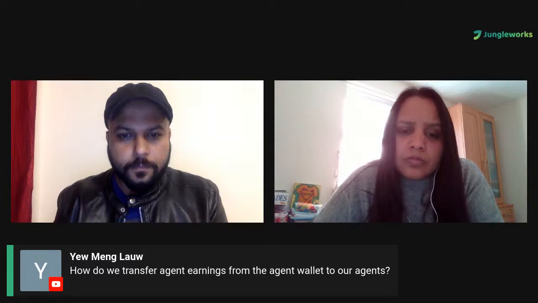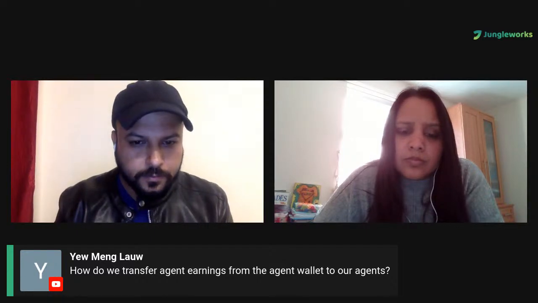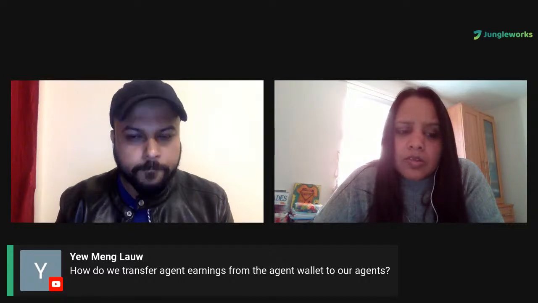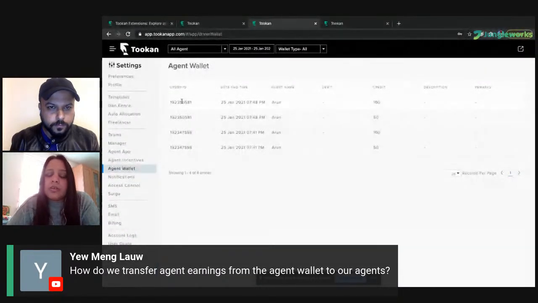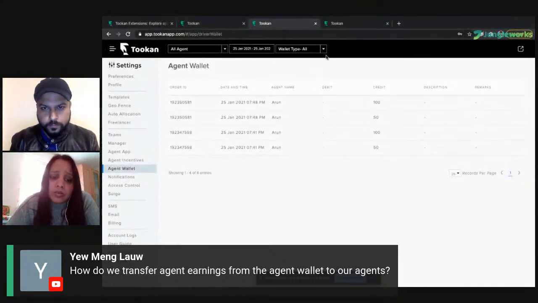Let me quickly load up my screen. The other option, while Arun loads up his screen, is that you can use Stripe Connect, which allows that the minute the earning gets accumulated in the wallet, it can automatically be transferred into the agent's Stripe account.